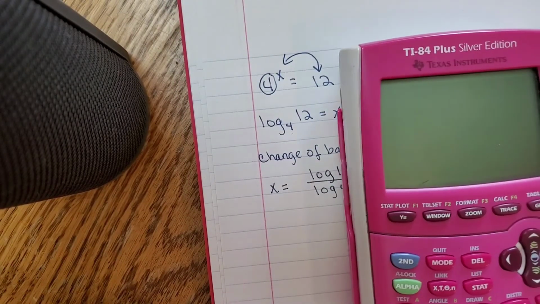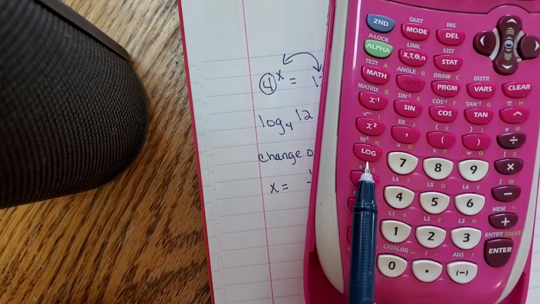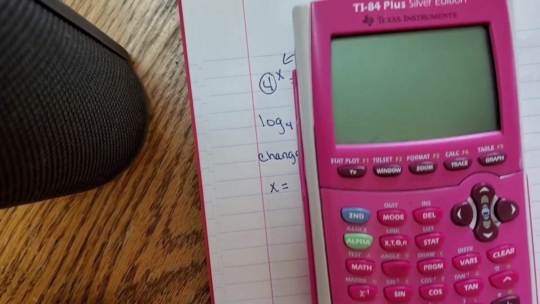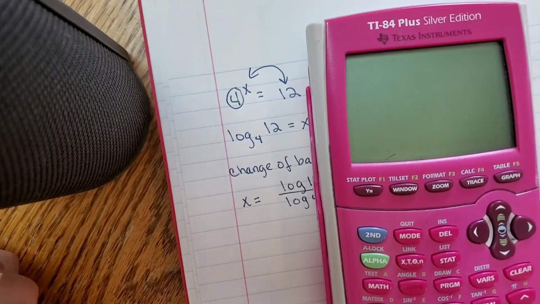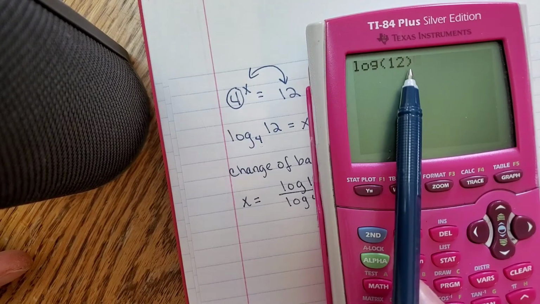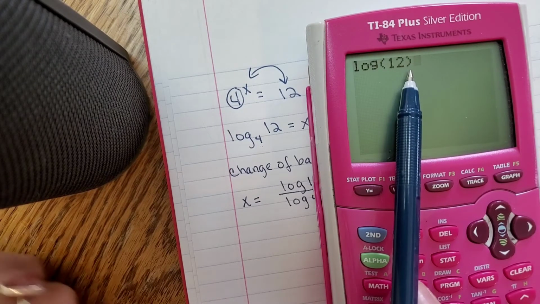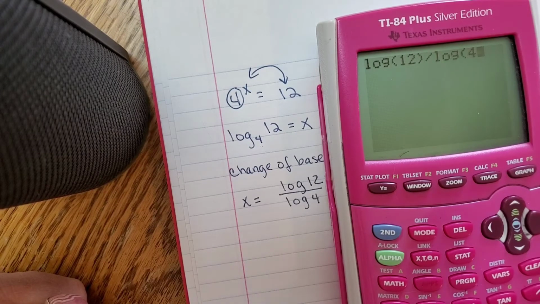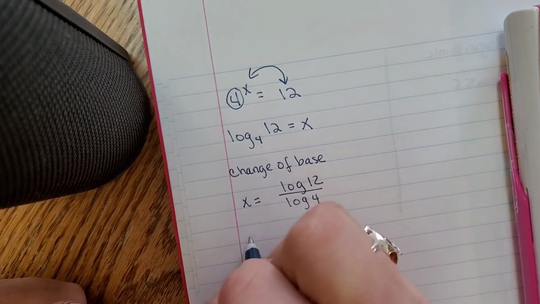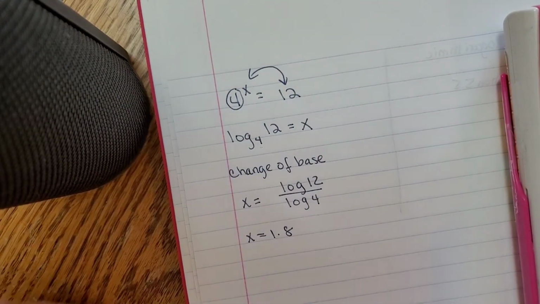So to put that in my calculator, I use the log button, which is right here next to the 7. So I'm going to say log 12. Oops, need to actually turn it on. So again, log 12. Remember, you have to close the parenthesis here. That has to get closed or it's going to come out wrong. So we've got log 12 in the numerator divided by log 4. So that's called change of base, and you're going to get 1.8 there. So x equals 1.8.